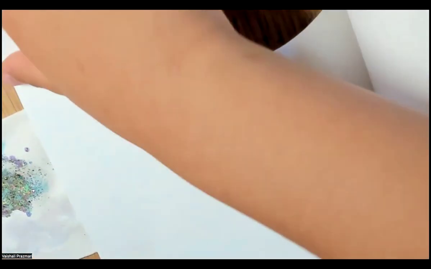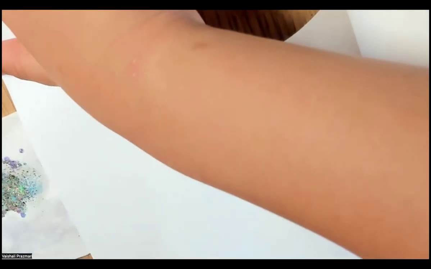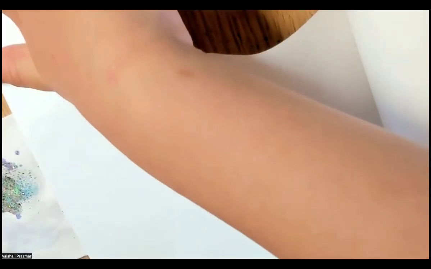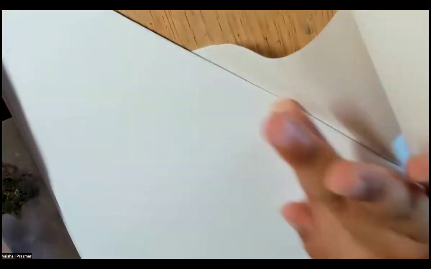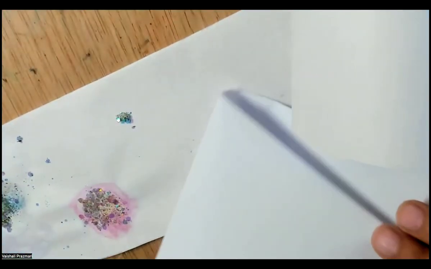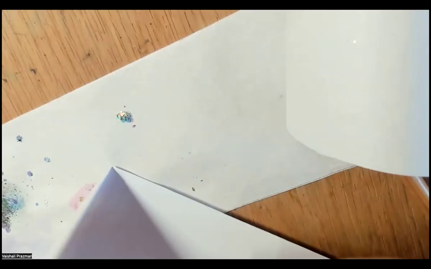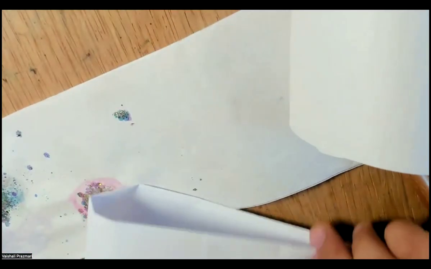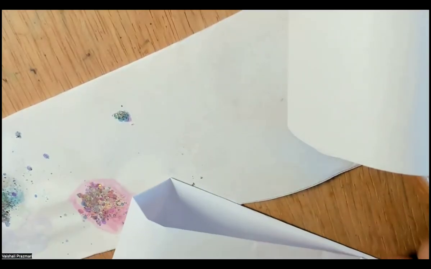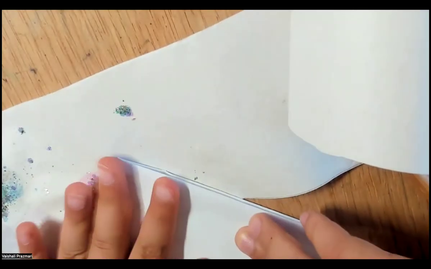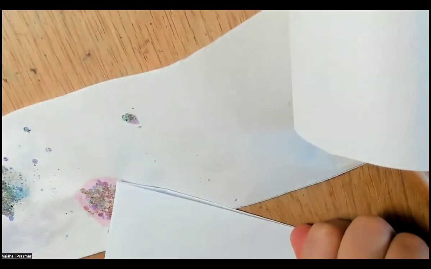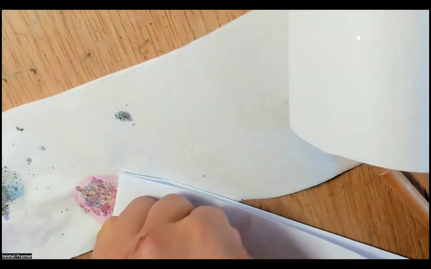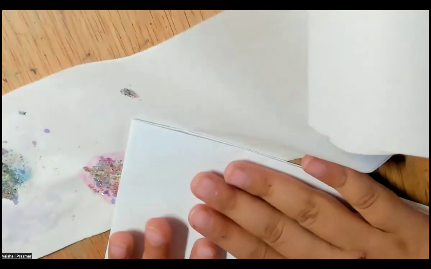So first, I go like this. Okay, corner to corner, like this. And then I do the same thing like this. Yeah, like this.